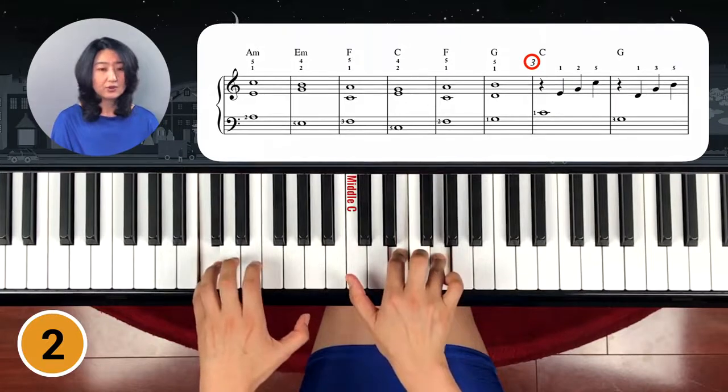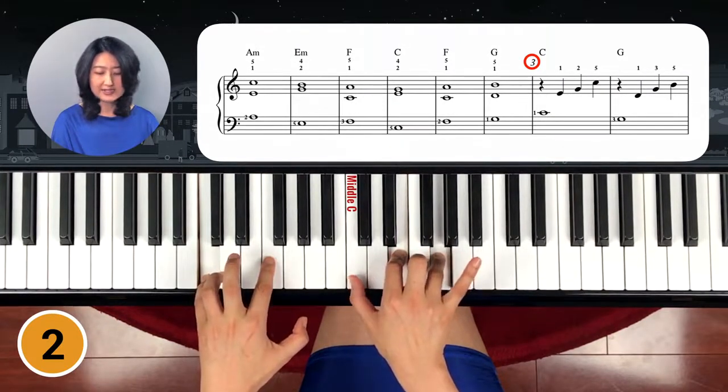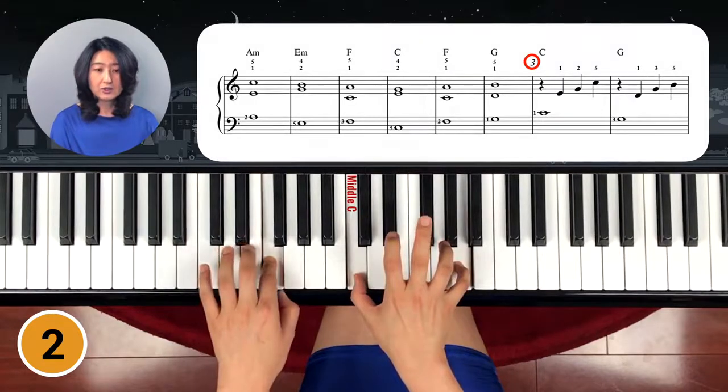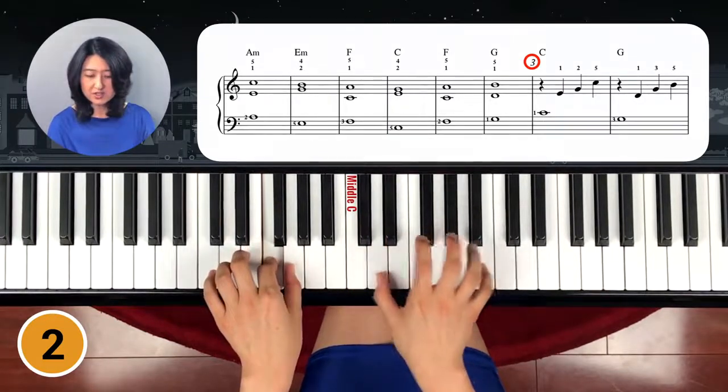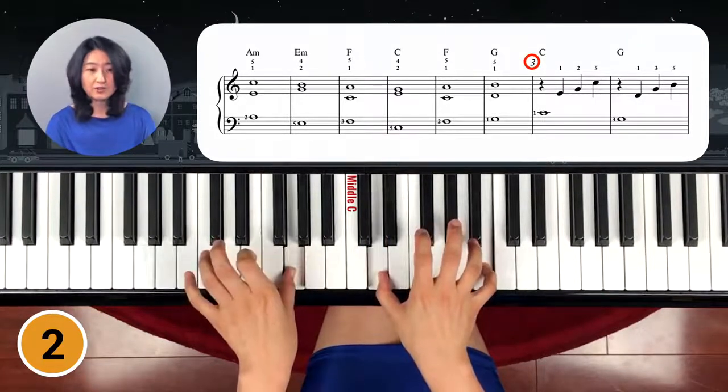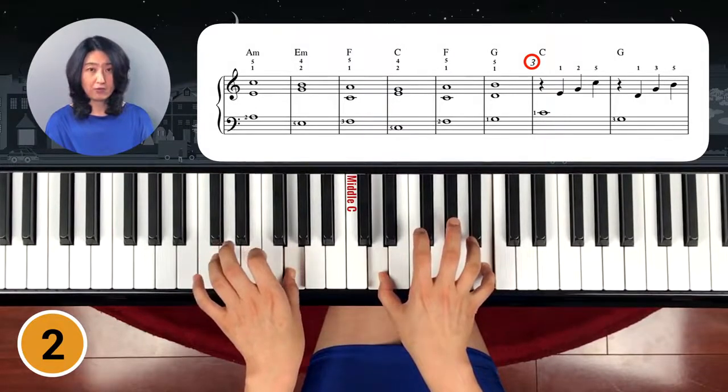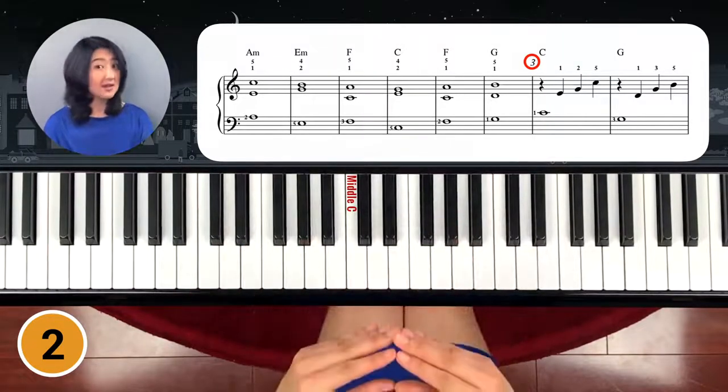2, 3, 4. Left hand F and right hand C and A. 2, 3, 4. Left hand G, right hand steps up. Just shift it up. 2, 3, 4. That's the second phrase.